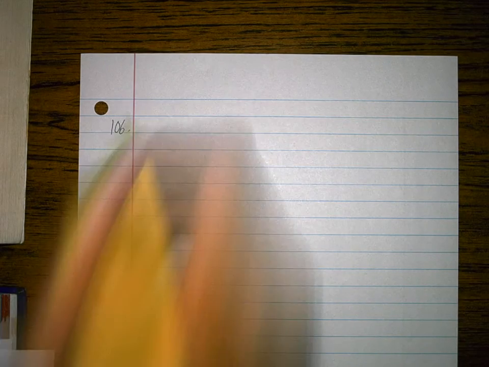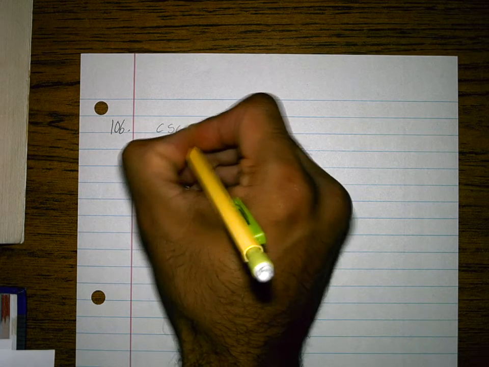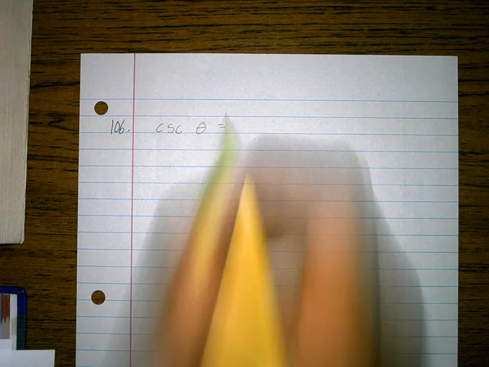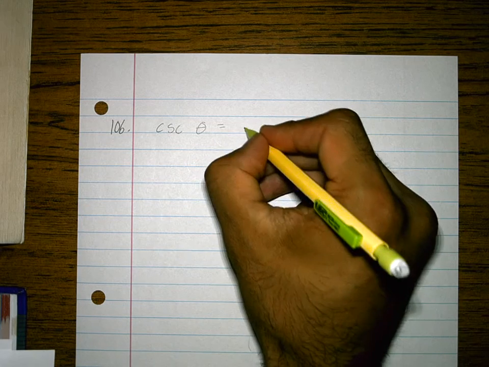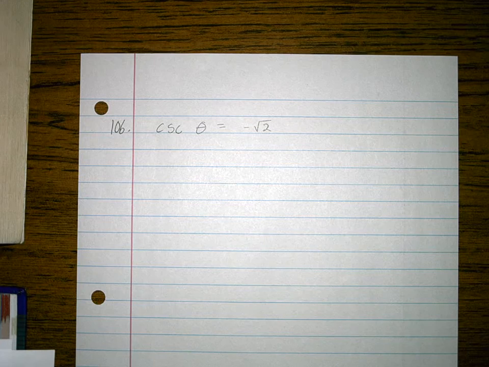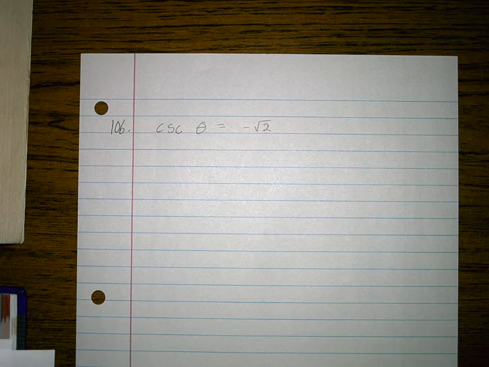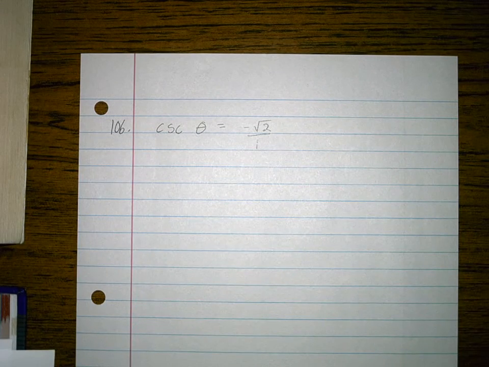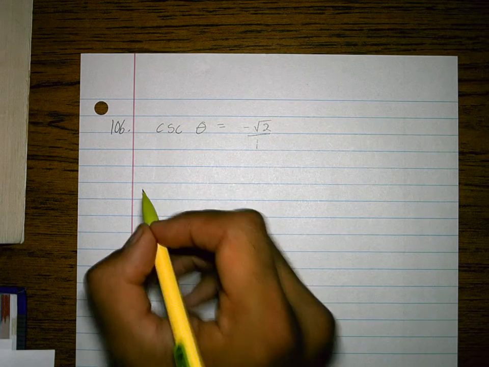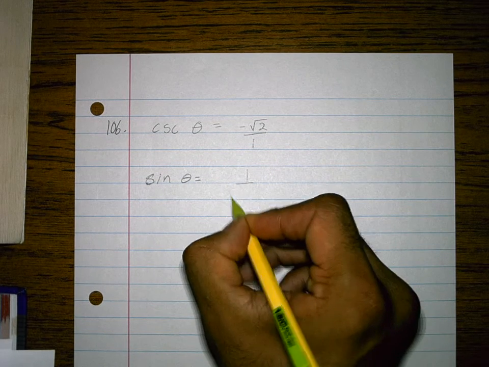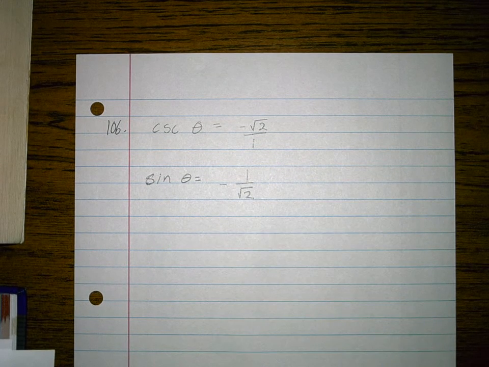Okay. So in question 106, it tells me the cosecant of theta is equal to negative root 2. Okay? Negative root 2. This is really tricky because it throws a lot of people off here. So I could think of it like that. It would have a corresponding sine of theta, which would be 1 over negative root 2.